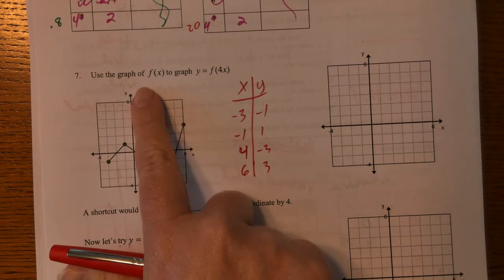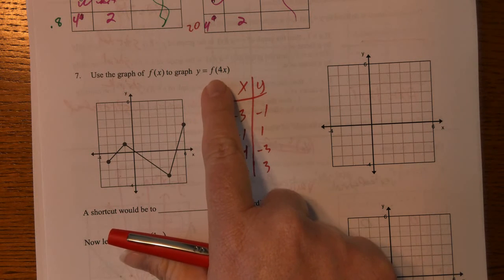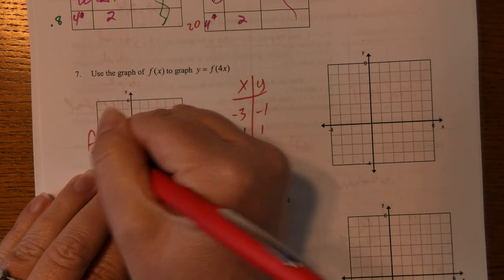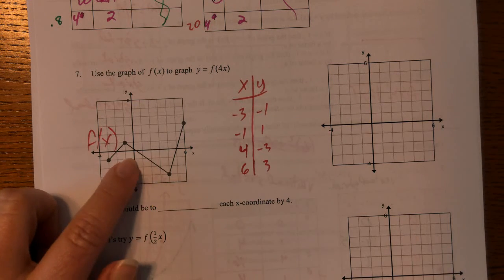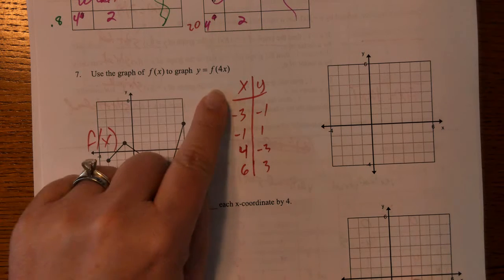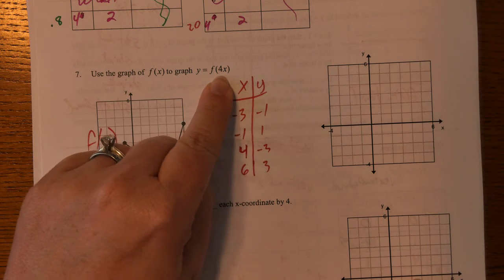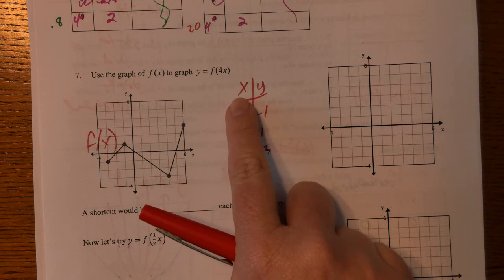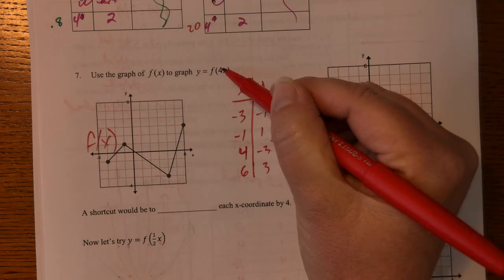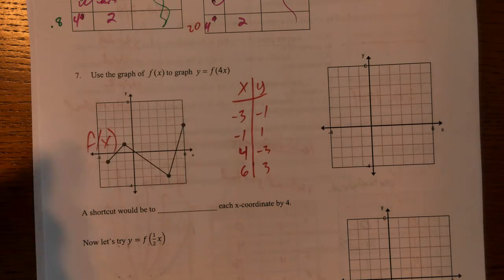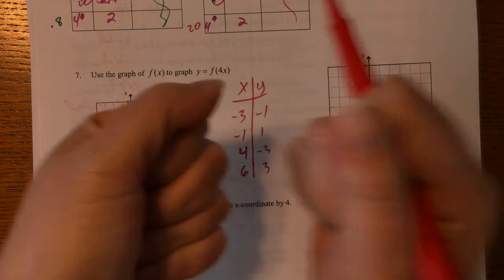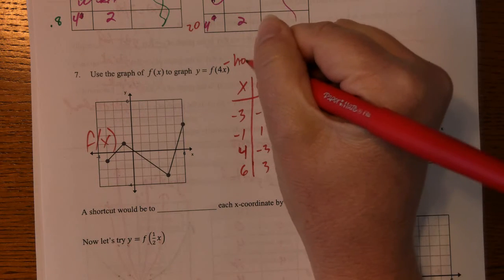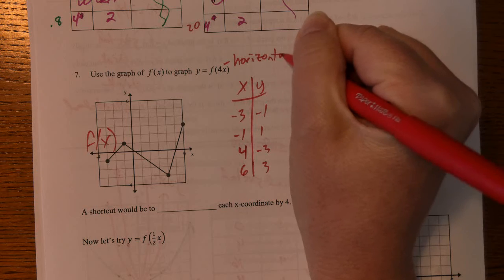Now, their question to us is graph y equals f of 4x. So in other words, here's f of x right here. We do not know what the equation was that produced it, but some f of x function looks like this. So what happens when they put a 4 in there? Well, the 4 is with the x, so it's going to be something horizontal. And you would think that multiplying by 4 would stretch it out. Remember, x's lie. So instead of stretching it out, it's going to shrink it down. So this is going to be a horizontal shrink.